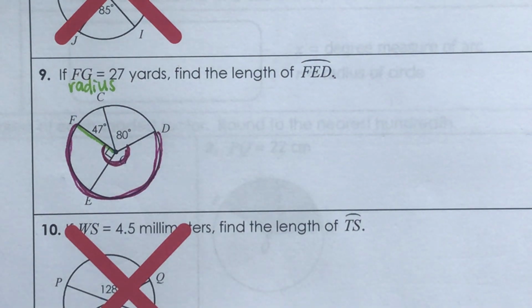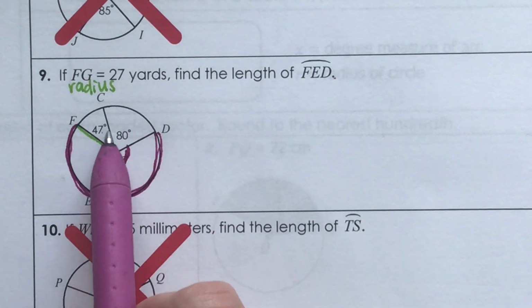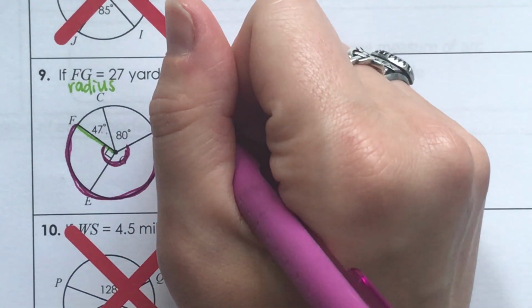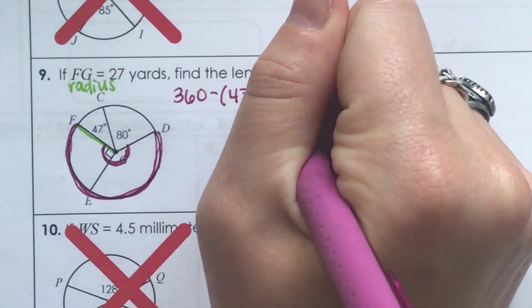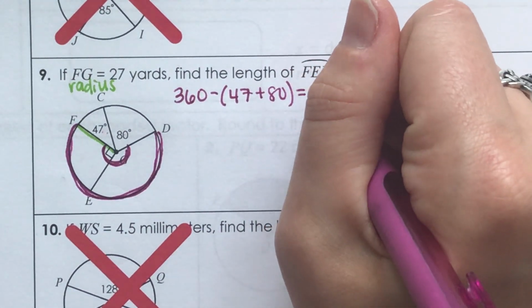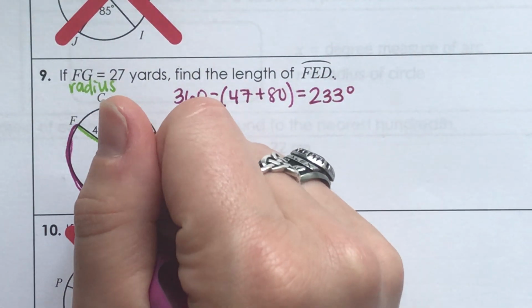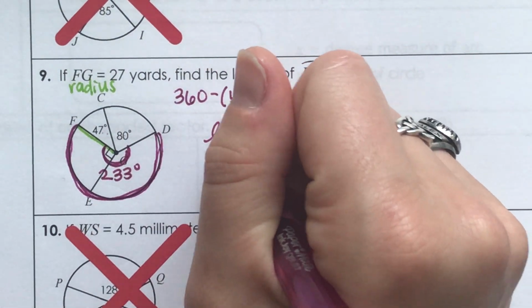Now, you can do it a couple different ways, but what I'm going to do is take the whole circle, 360, and subtract these two angles from the 360, because that's going to tell me what's left over. Okay, so you can kind of see how we're using some old stuff here to help us out. So that's 127, so if I subtract 360 minus 127, I get 233 degrees. So this angle is 233 degrees. So now I can plug it into my equation.